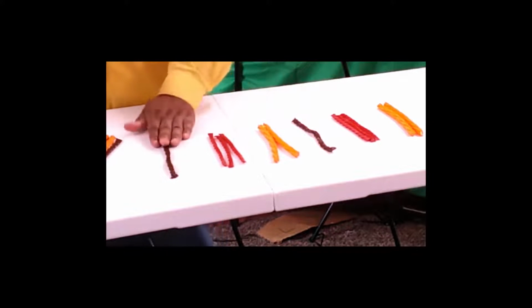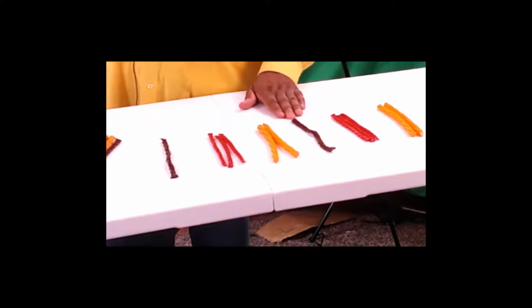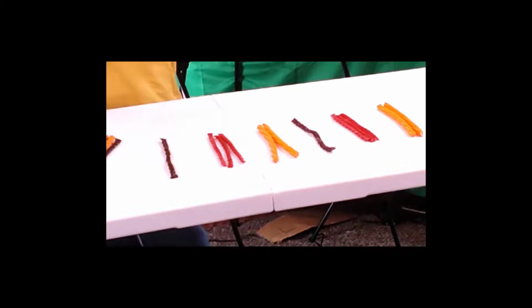Orange, red, purple. But how many do you have here? 2, 3, 1. 2, 3, 1. All of these are still considered to be what? Patterns.